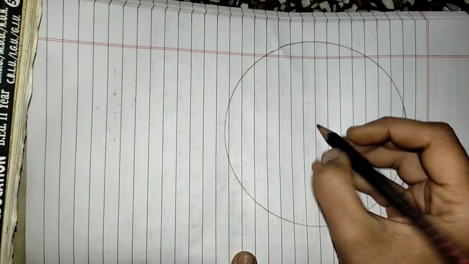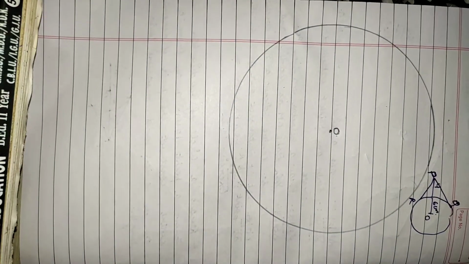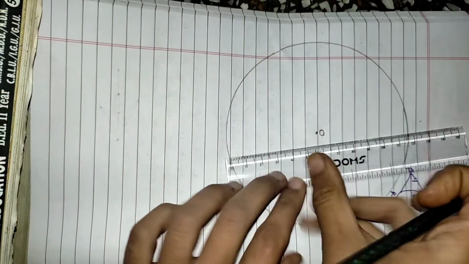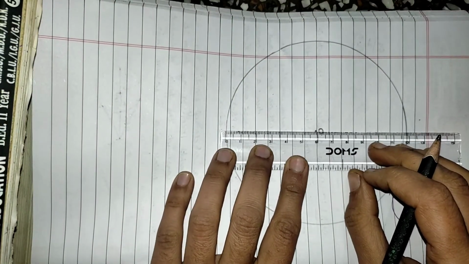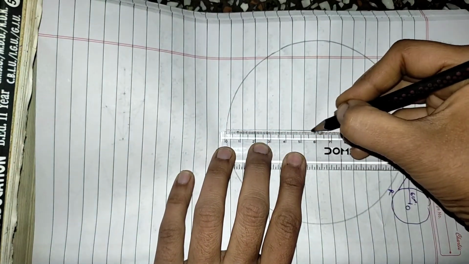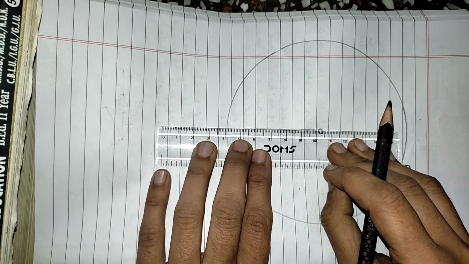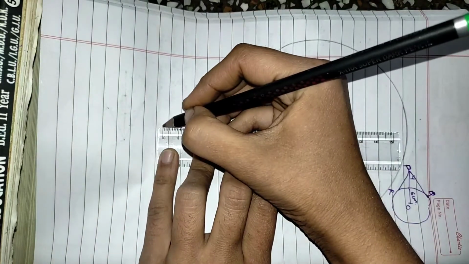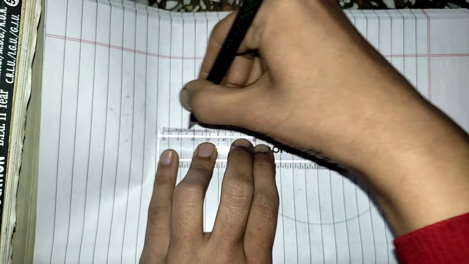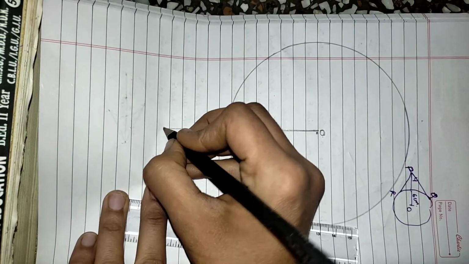Okay, so this is my center and I am giving it the name O. This is my 6 centimeter, right? And from the center, at 10 centimeter, there is another point, which is outside the circle, and I am going to name it P.